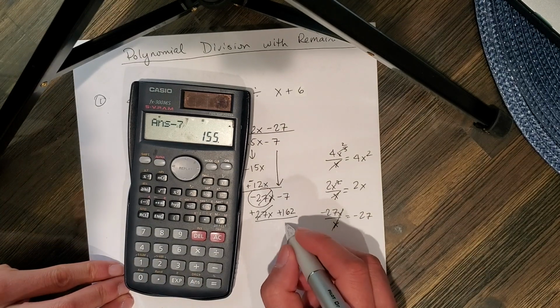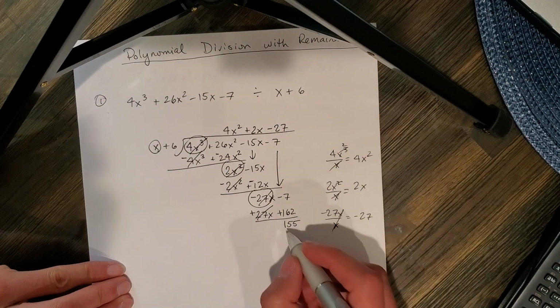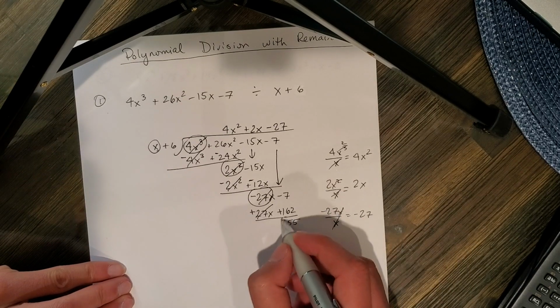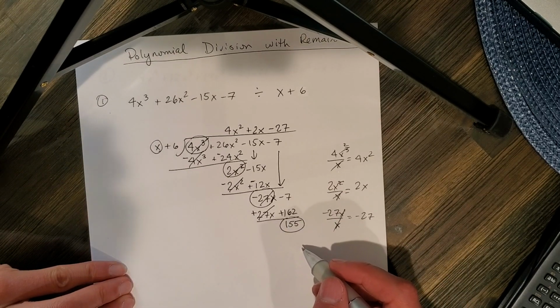That's 155. Notice that's my remainder. Why is it my remainder? Because I have nothing else left to bring down. And so I've come to the end of this problem there. So it's 155 as my remainder.